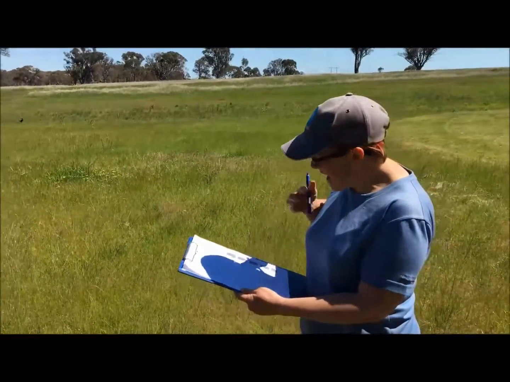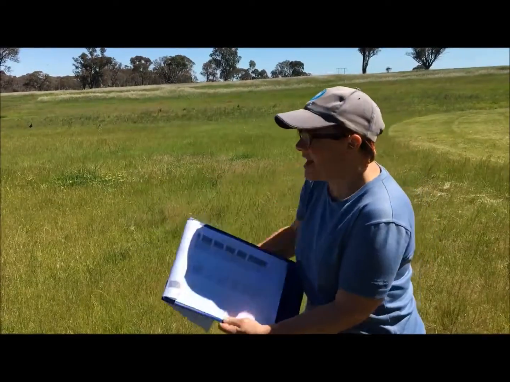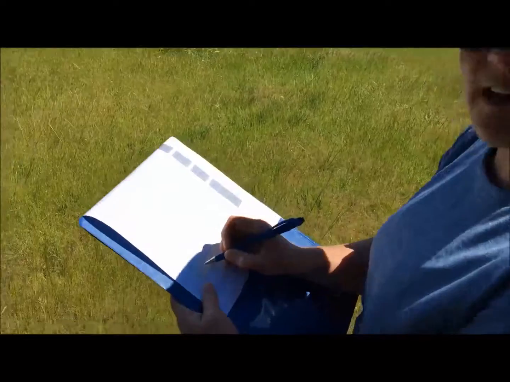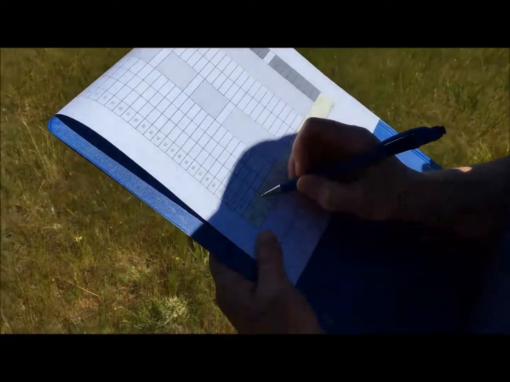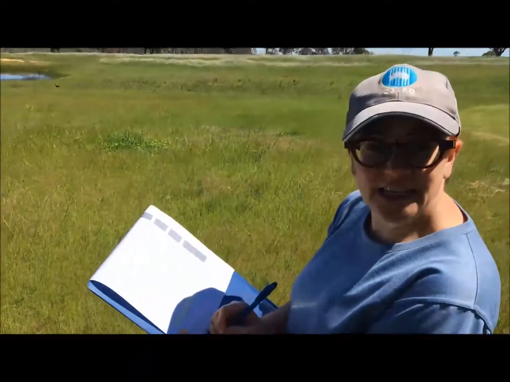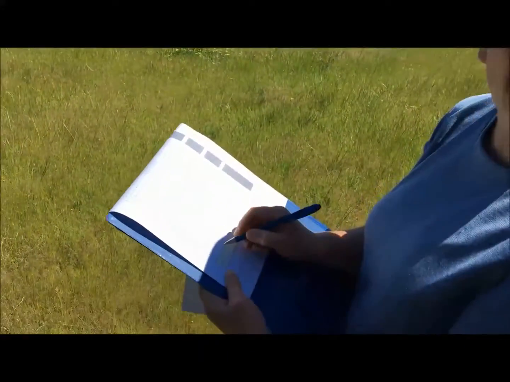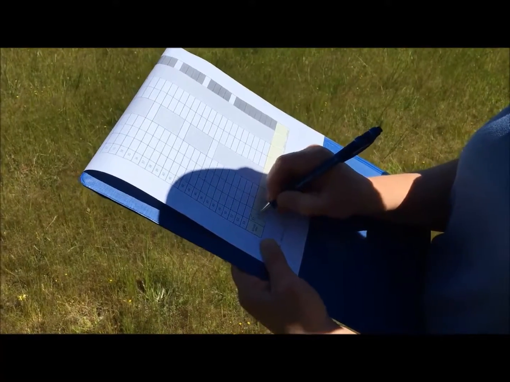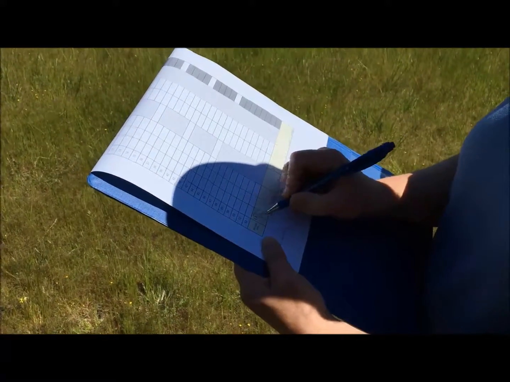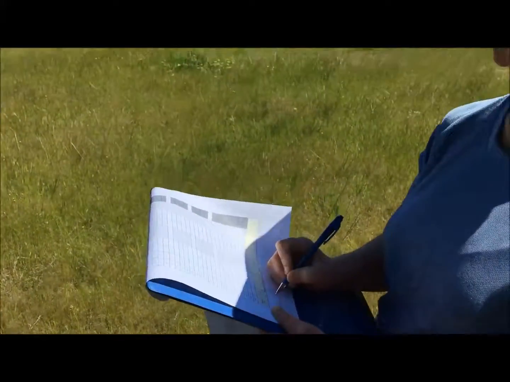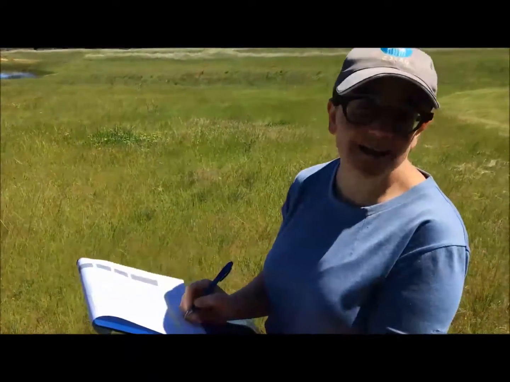And when I get to the very end of my data sheet, I will simply add up the number of ticks for areas that were not bare ground. That might be something like 15. I'll divide by the number of steps that I've taken, which should be around 50, but it could be a bit more or a bit less. Do the maths there, multiply by 100, and that gives me the percent of the site that is not bare ground.